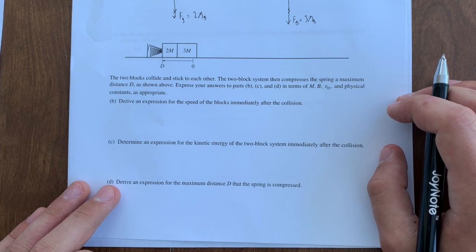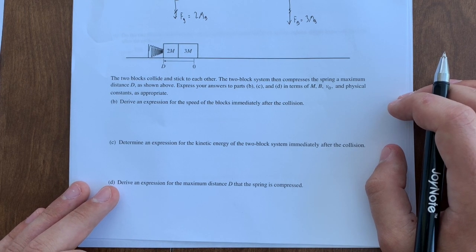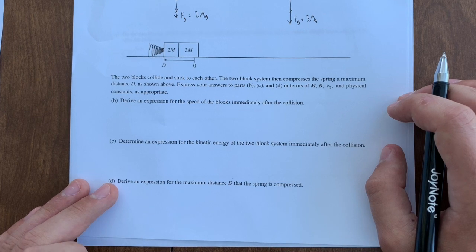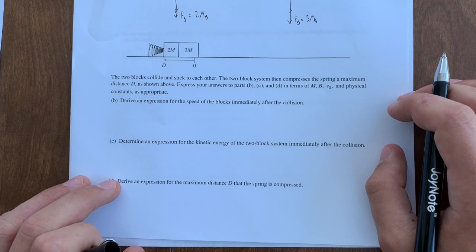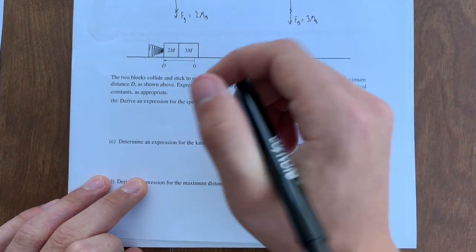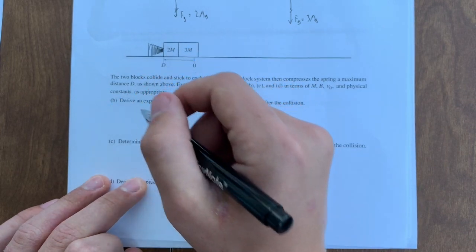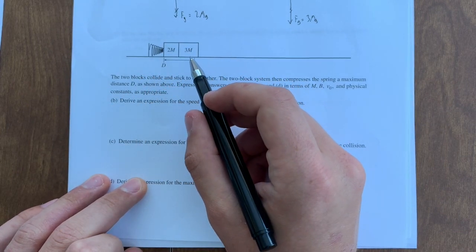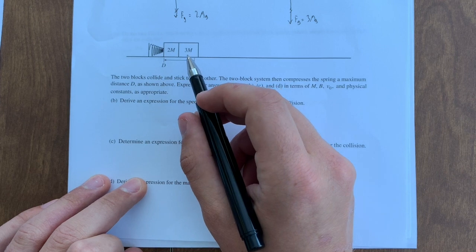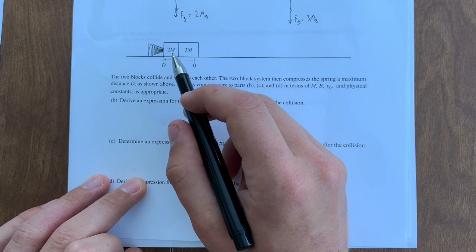So, from conservation of momentum, we know momentum is conserved in every collision when there's no external forces. So we have the initial momentum, which can be given by mv for block 1 and mv for block 2, and we can add those up.